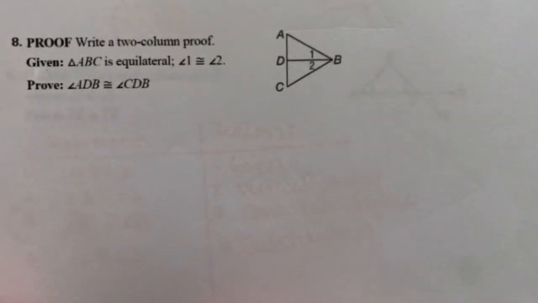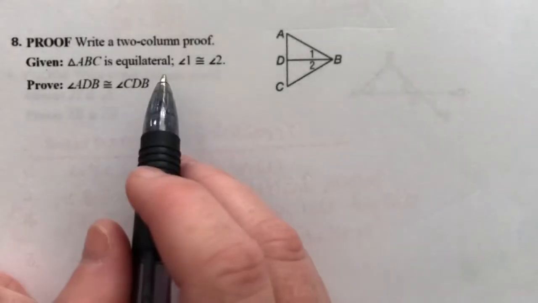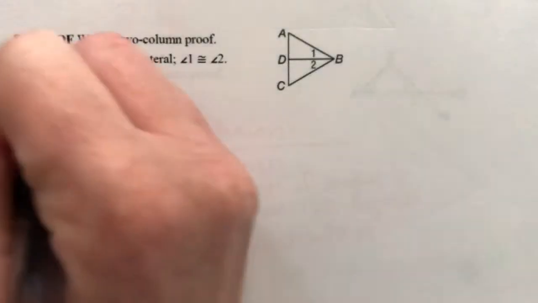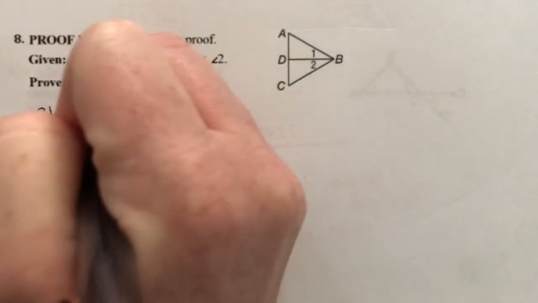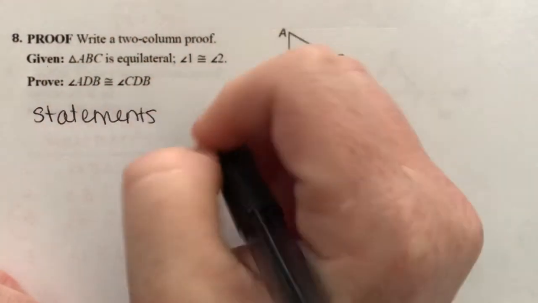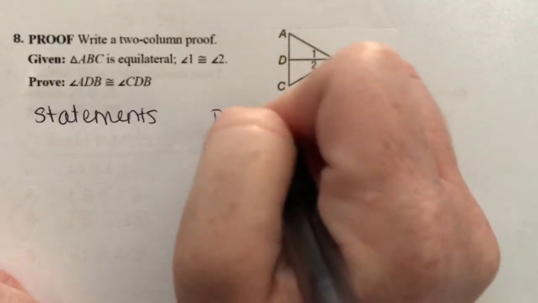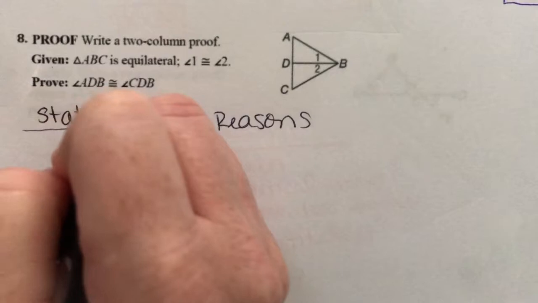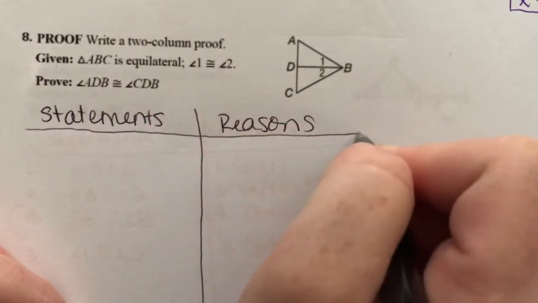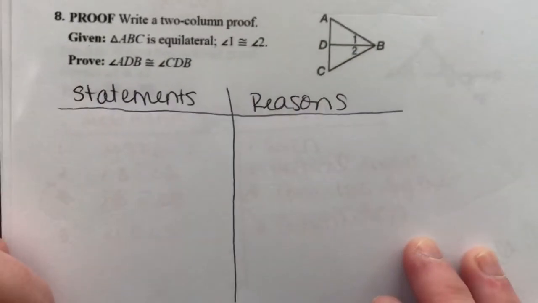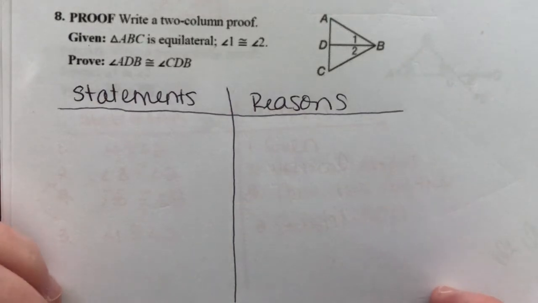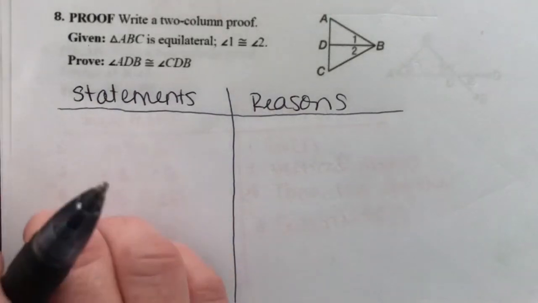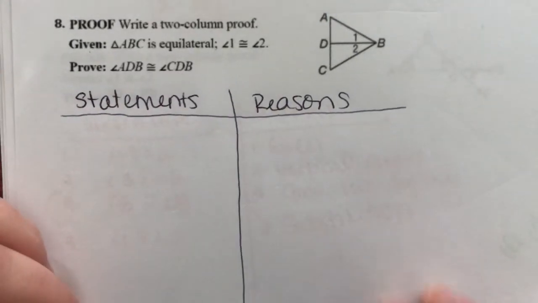All right, number 8, we have a proof. Write a 2-column proof here. So we're gonna have our statements and our reasons. This is a good example of a proof for me to do with you. It's super frustrating because you have options, right? This is gonna show you one of the reasons why people get frustrated with proofs, because there's not just one correct answer and it gets really confusing, right? But this one isn't too confusing. We'll do it together. All right.